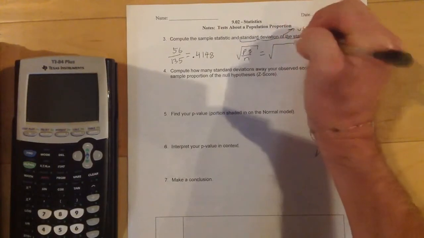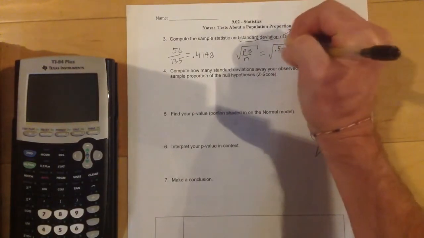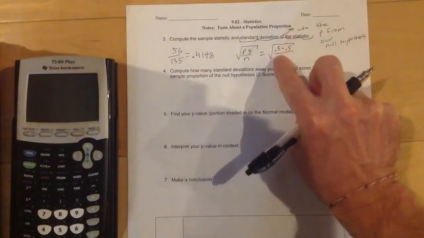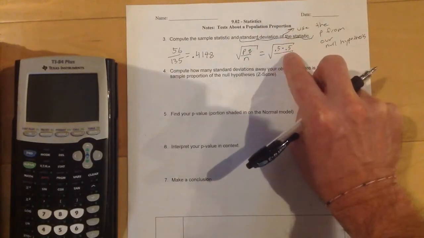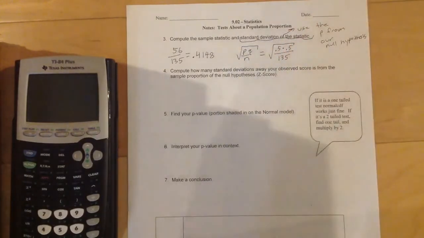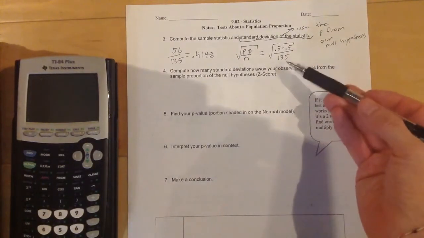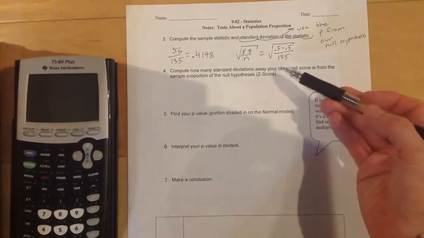So this is going to be 0.5 times 0.5. All right. P was 0.5, which means Q also has to be 0.5, over 135. Because what we really want to know is what's the standard deviation when the proportion is truly 0.5 and your sample size is 135. Because everything is based on this assumption that this is true.